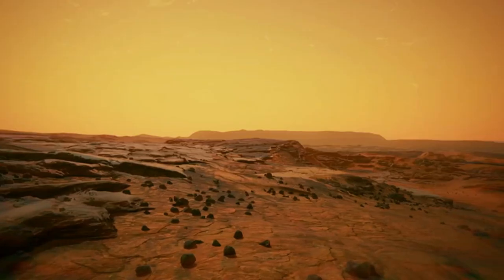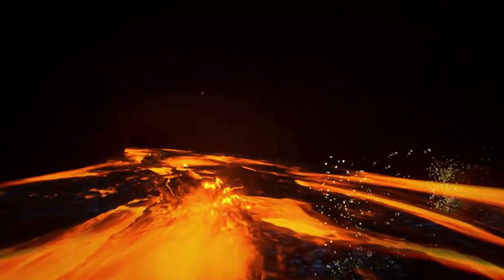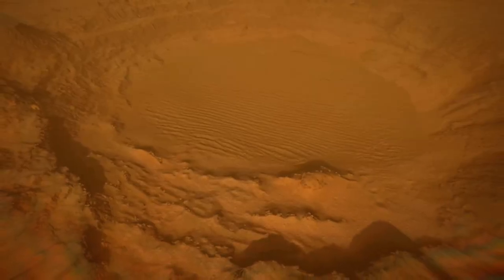It'll take you a while to get across the full landscape, but within it, you'll unlock pieces of Mars's history. You get to go inside of an ancient lava tube or traverse craters that were formed billions of years ago.